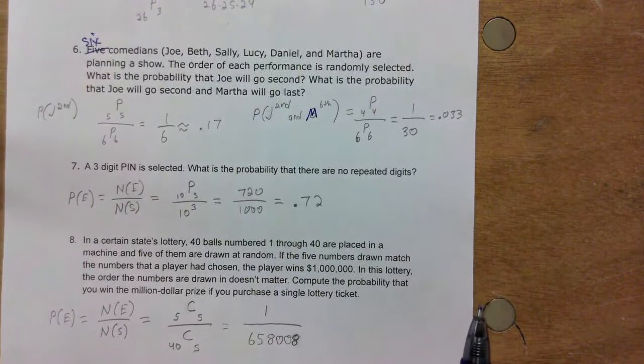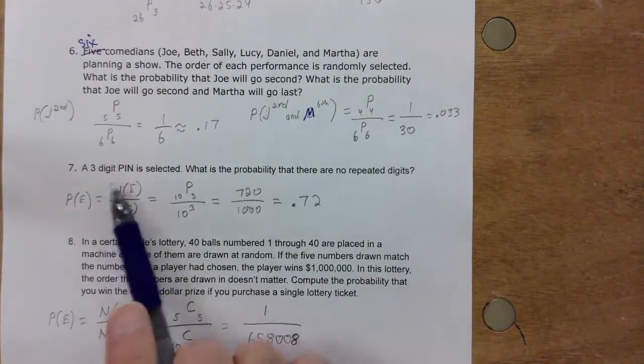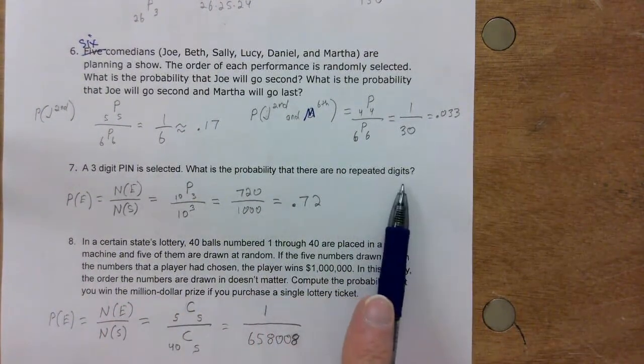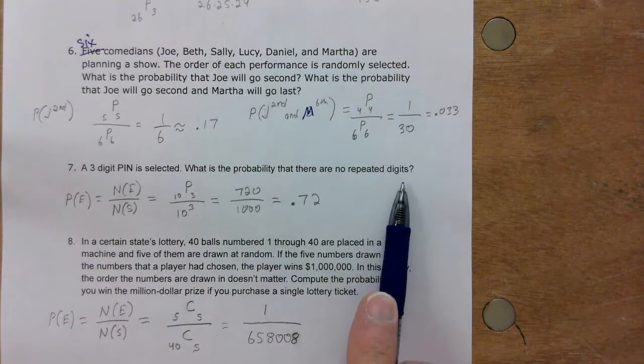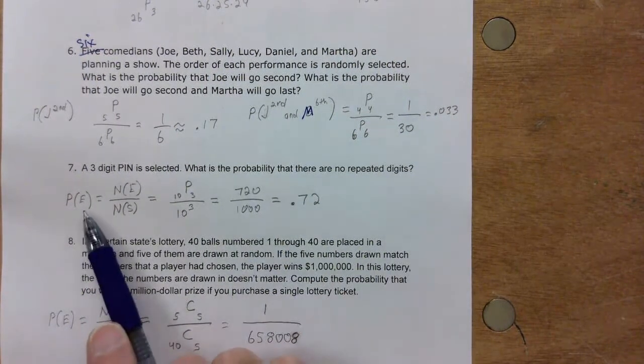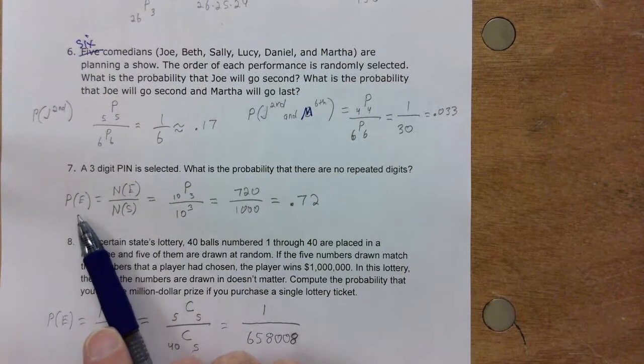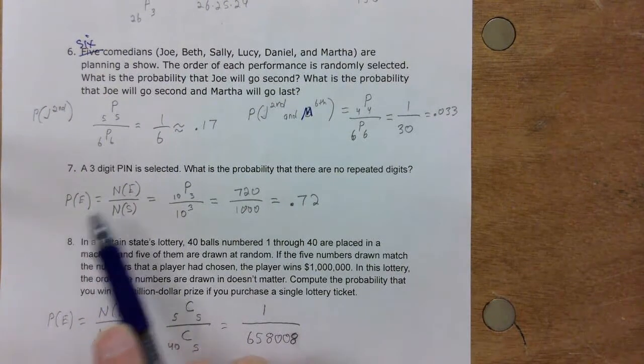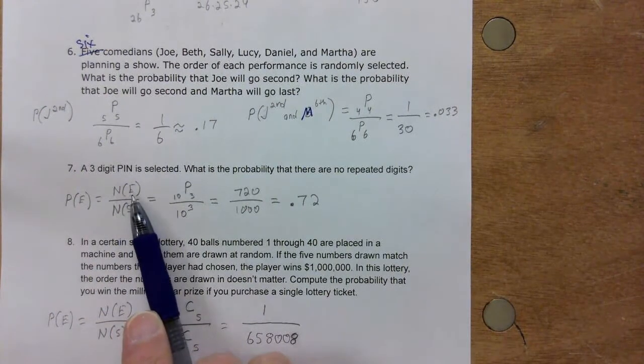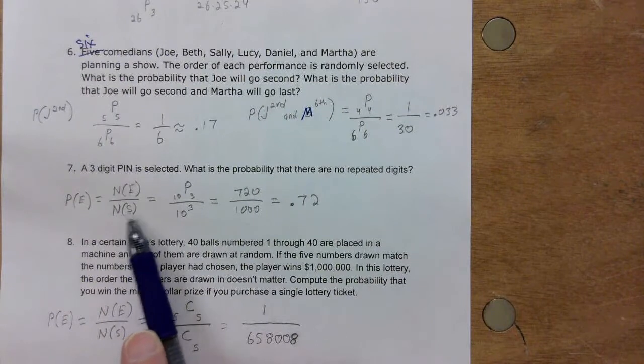All right, number 7. A 3-digit pin is selected. What's the probability there's no repeating digits? Again, the probability of the event, and the event is no repeating digits. It's how many times this can happen where the digits don't repeat versus how many times it can happen in total.